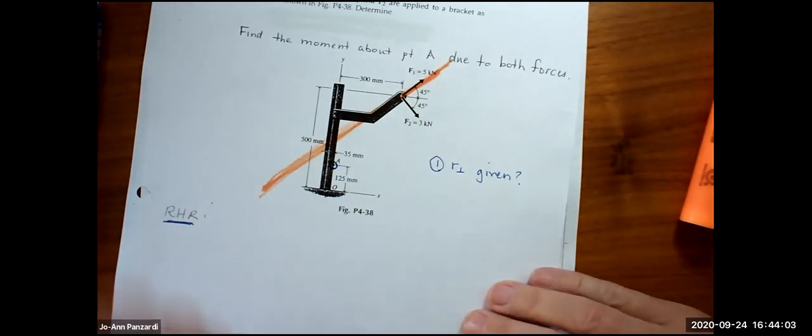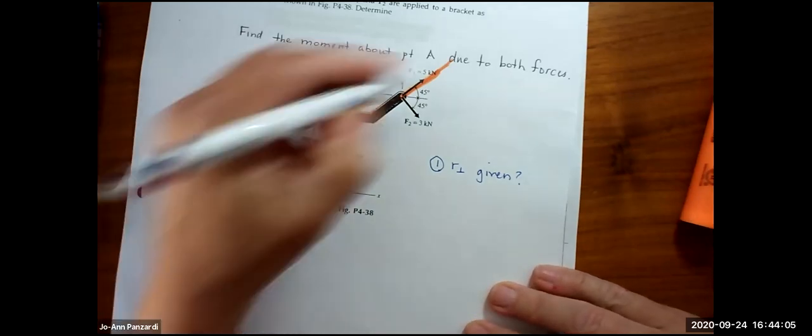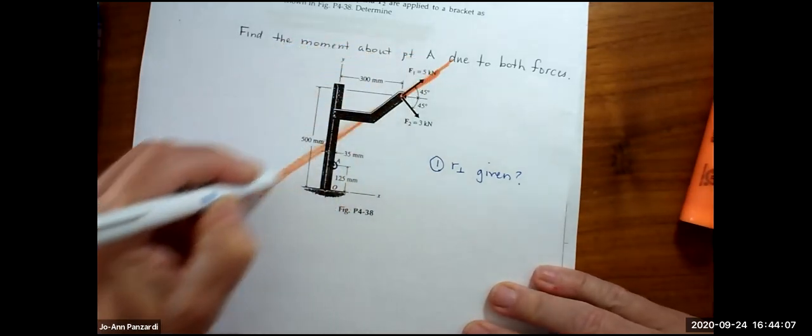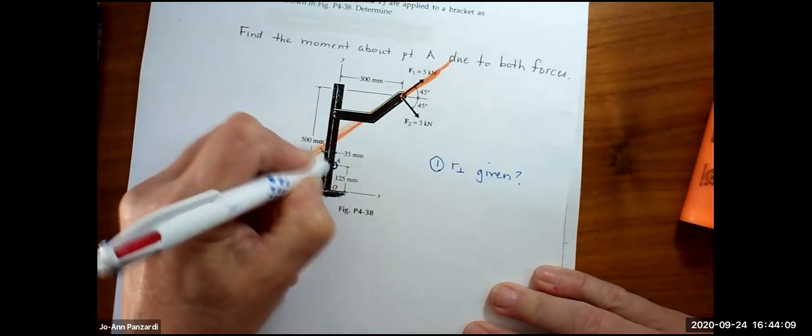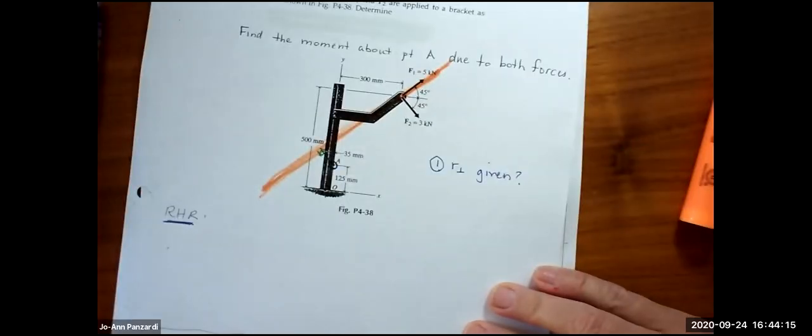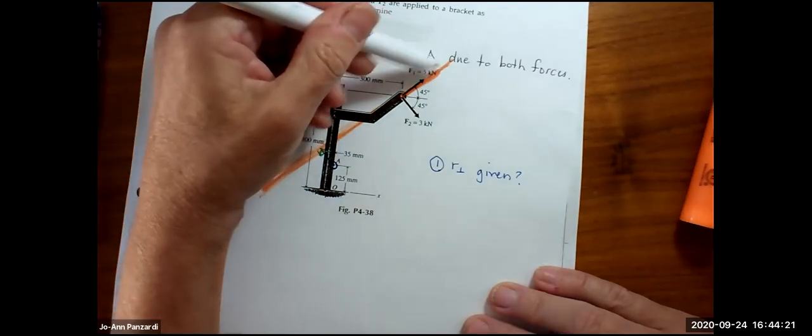I think it's given. Well, the perpendicular distance from the line of action of the force to point A is this right here. Oh, that's not given. That's the perpendicular distance. And maybe this is hard to see, but you have to figure out how you're going to see it. For me, I take a marker and I draw the whole line of action of the force here.